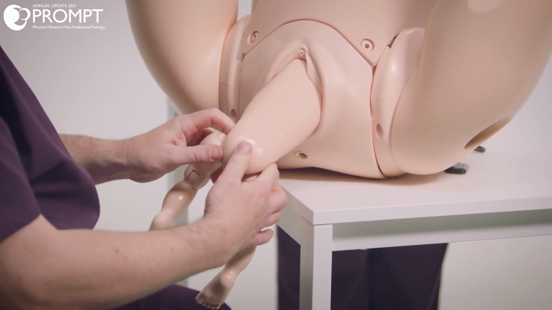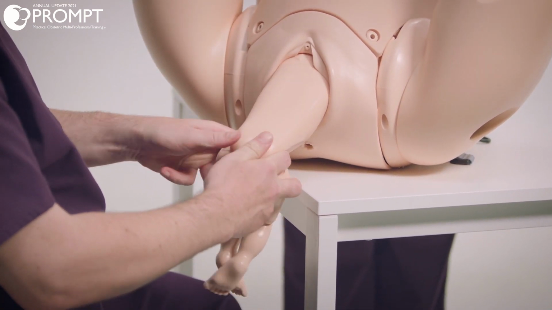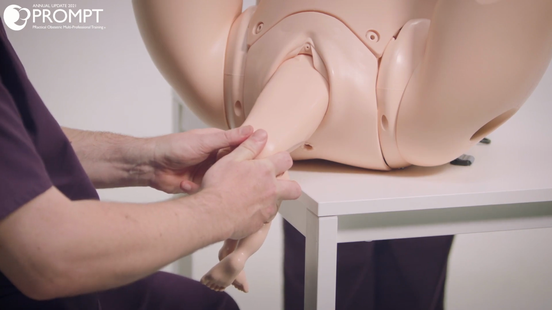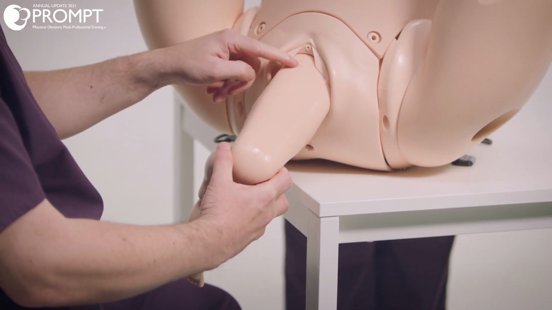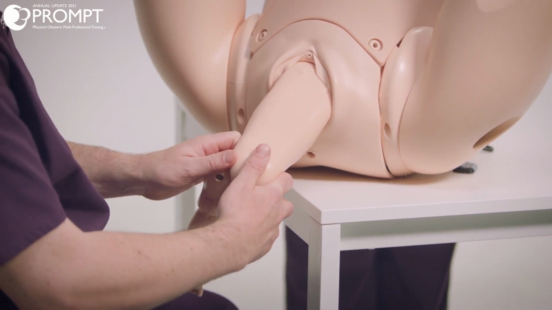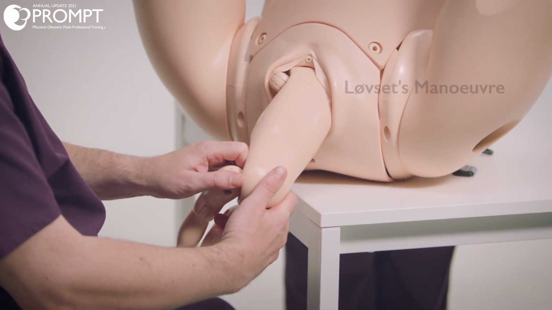Now then, put your fingers in the groins of the baby with your thumbs over the sacrum. It's really important then just to let the baby come down till you see the scapula. You can see it just there. Rotate the baby round in Løvset's manoeuvre.